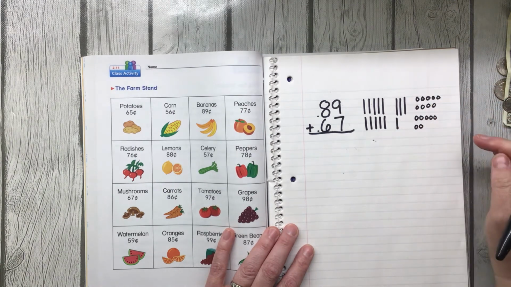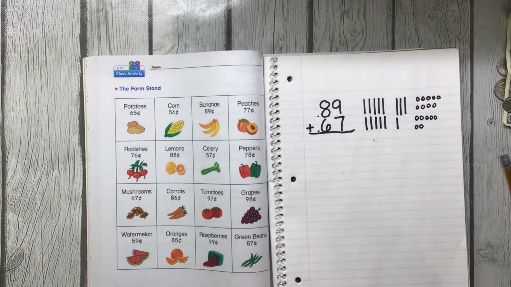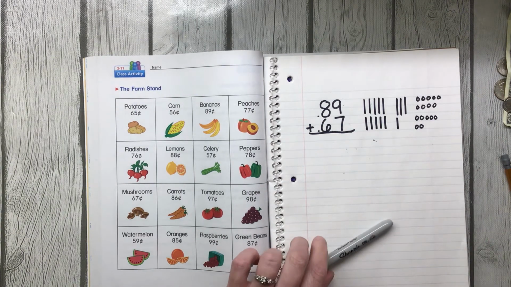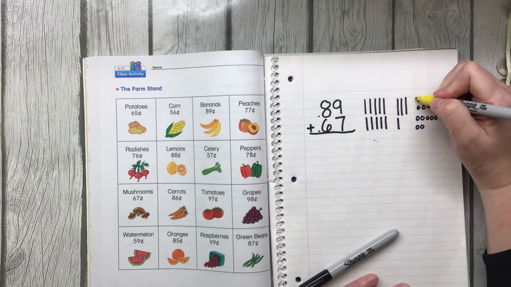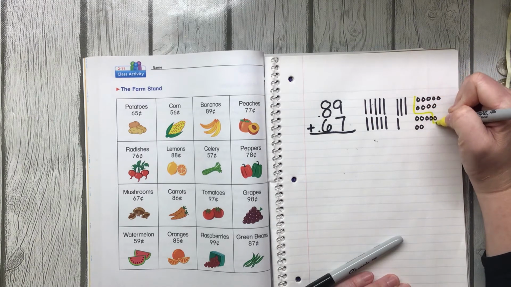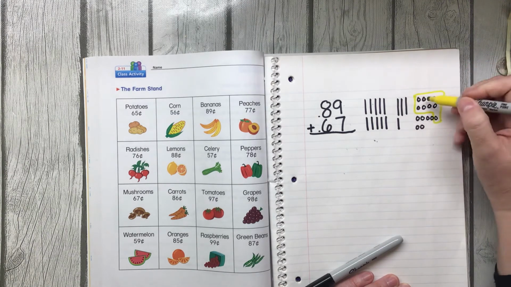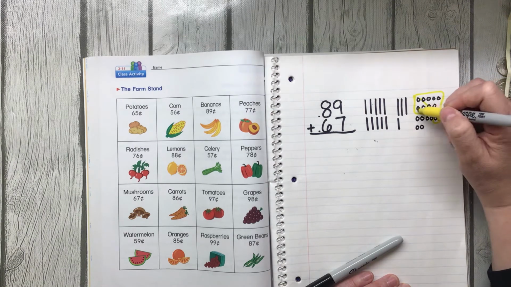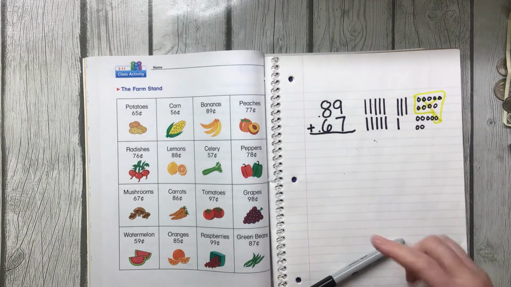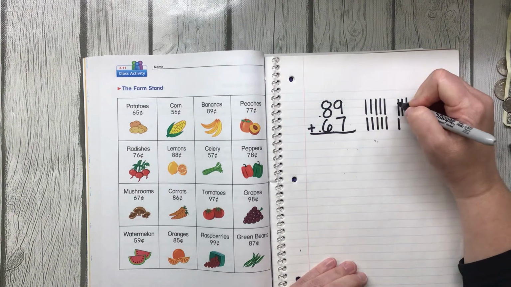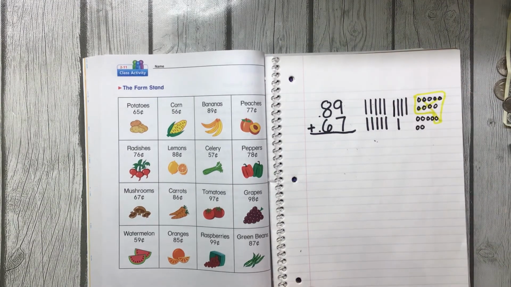All right, the first thing that I'm going to do, and he's probably doing the same thing, is I'm going to find if I have a new 10, which I do. I have 9 up here and 1 more. So I'm going to X that out, and I'm going to put my new 10 over here with my 10s groups.